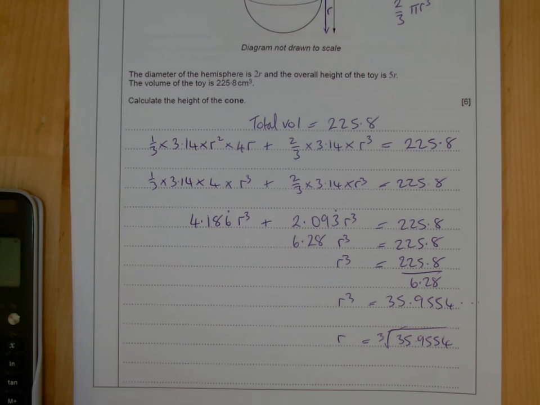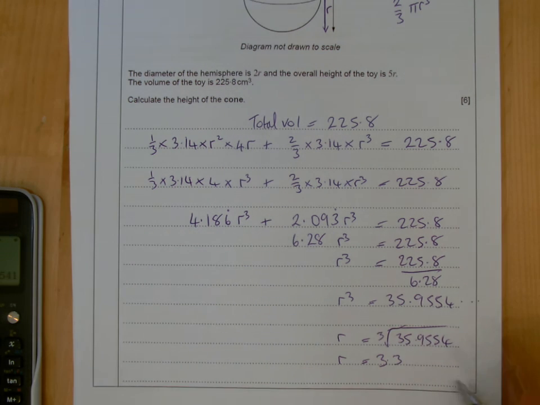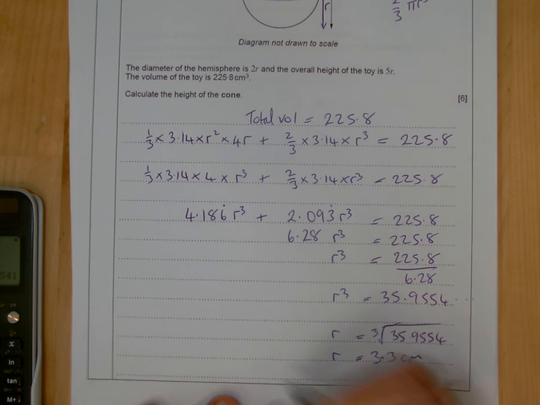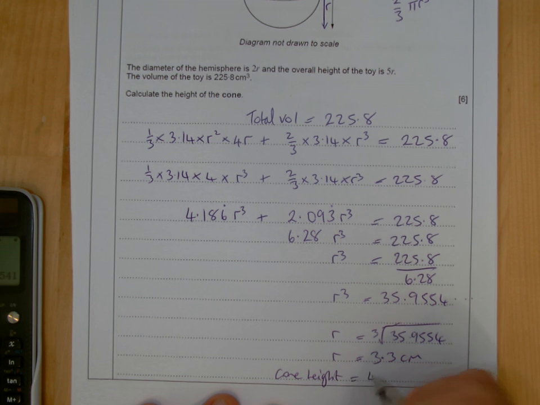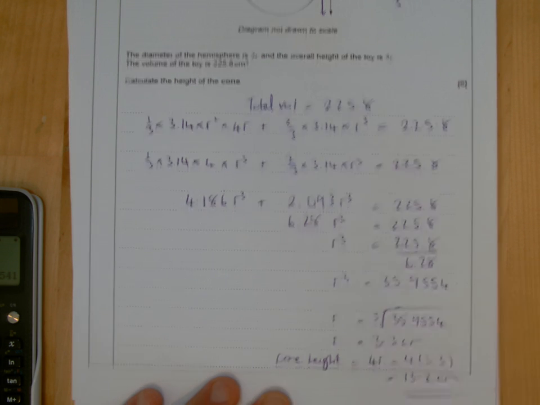So on my calculator, I'll type that in. And I get r to be exactly 3.3, and then there's a couple of zeros. So 3.3, in this case, centimeters. Now they want the cone height. So remember, the cone height was 4r, so that'll be 4 lots of 3.3, so we get 13.2 centimeters there.